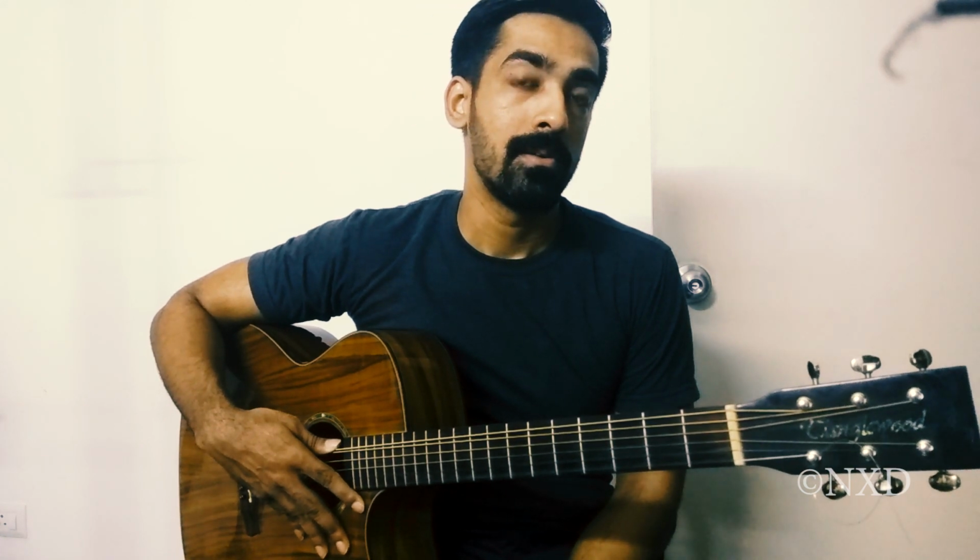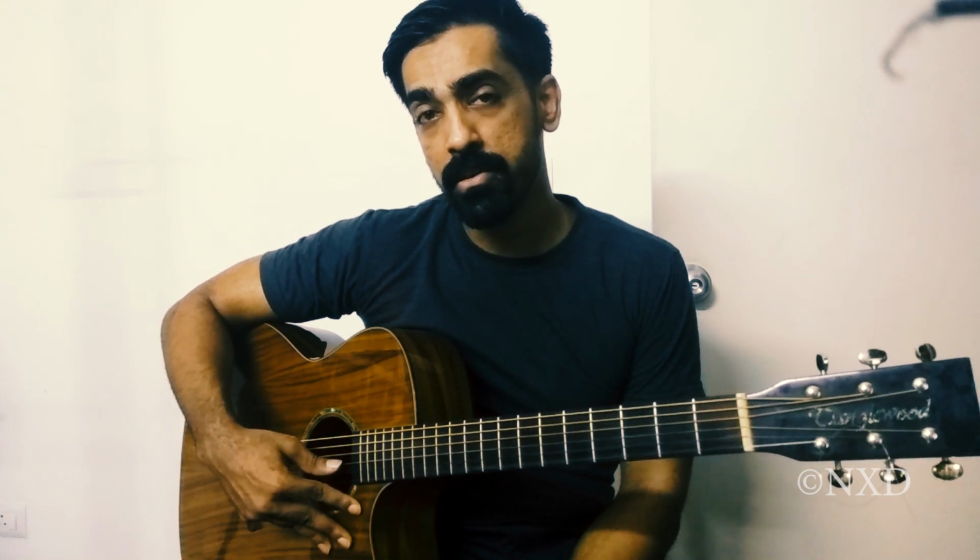So a very important thing to keep in mind is you need to know the names of the strings before you tune them. The reason for this is unless you know the names of the strings, you will not be able to tune them to the right note. There is a popular shortcut for this. Now the string names are E, A, D, G, B and E.